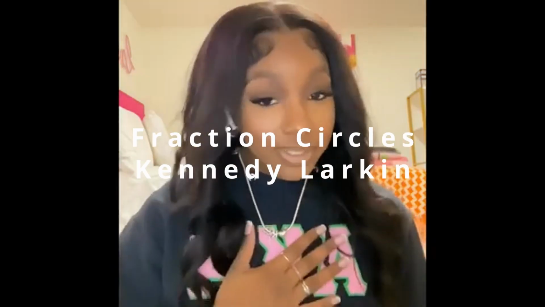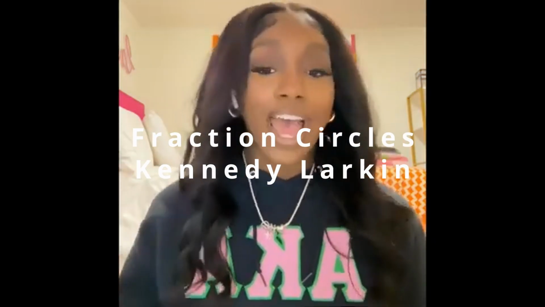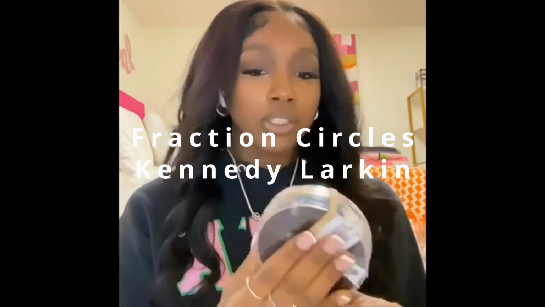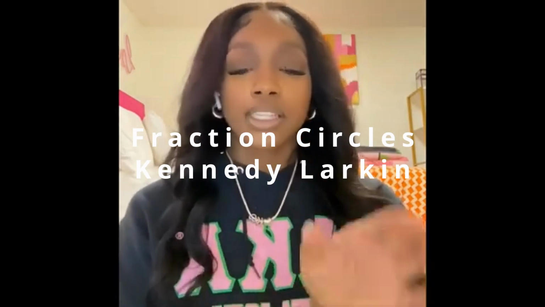Hi everyone, my name is Kennedy Larkin, and the math manipulative that I have chosen for my project is a fraction circle. So this is what it looks like. It comes in this clear case, and it is a bunch of circles that are broken into different fraction sizes.